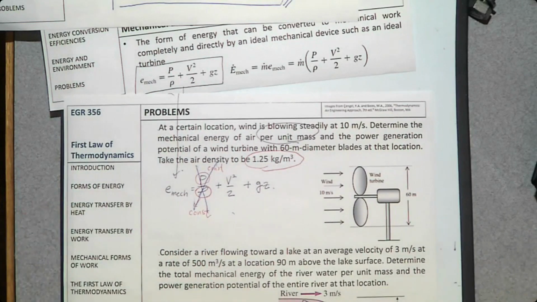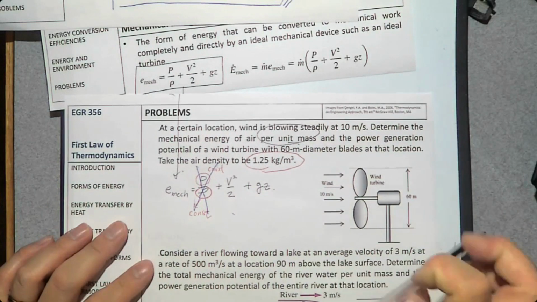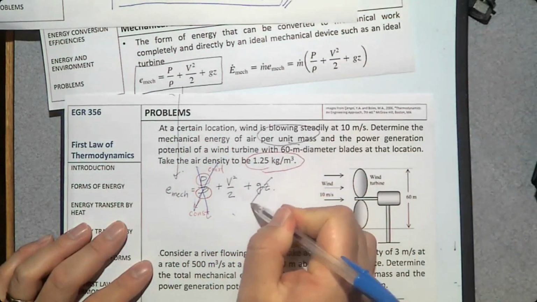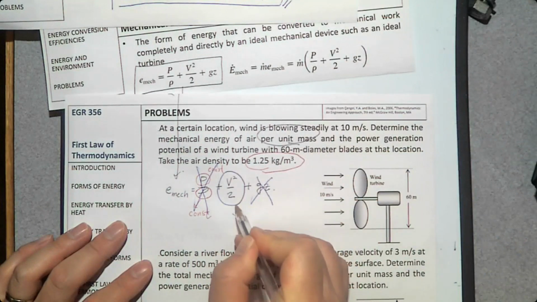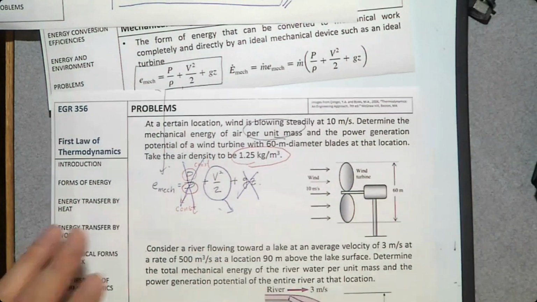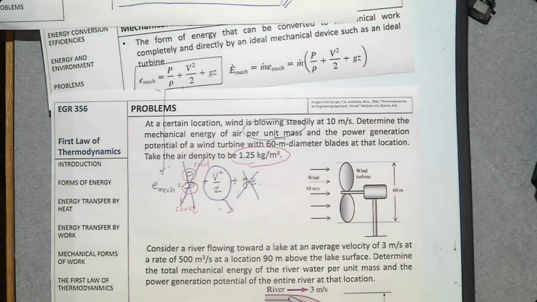Then what about potential energy? After this wind turbine, the elevation z stays the same, that's constant. Gravity is constant. So potential energy does not change, so you can neglect that. The only mechanical energy that will be affected by this wind turbine is going to be the kinetic energy.